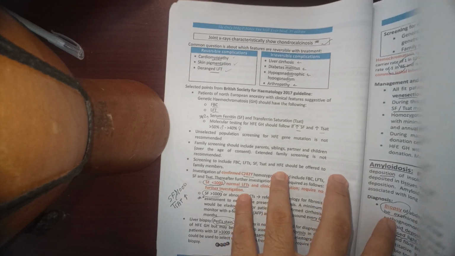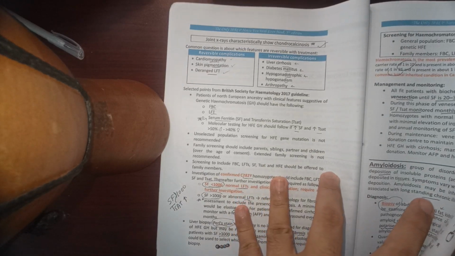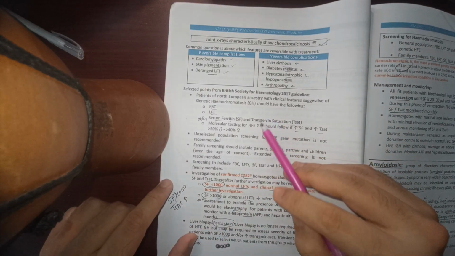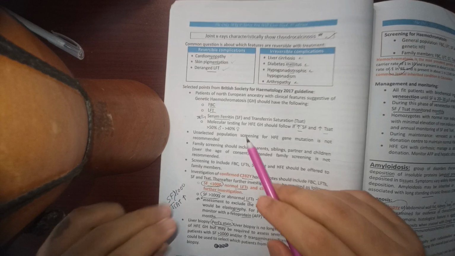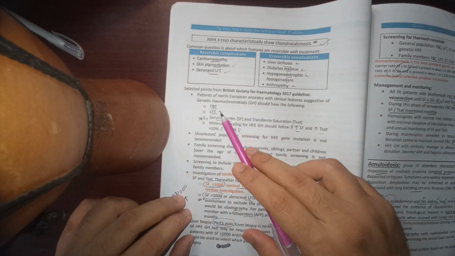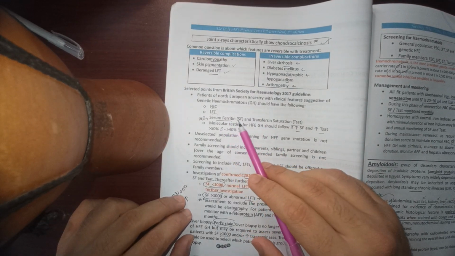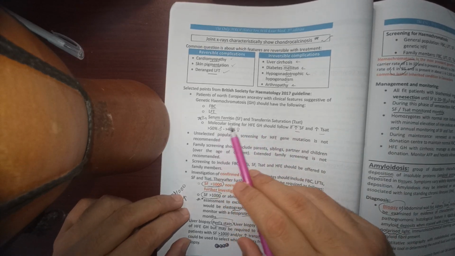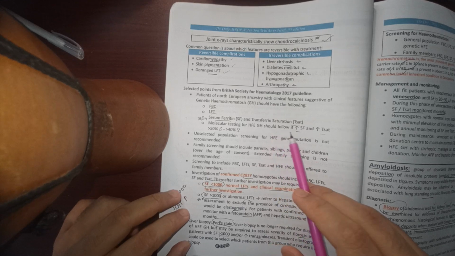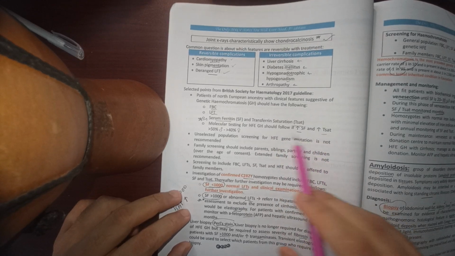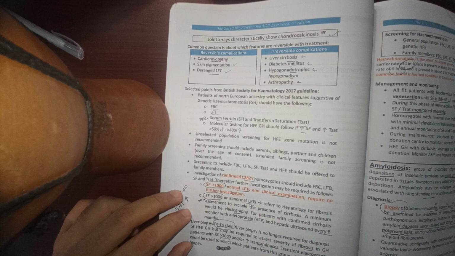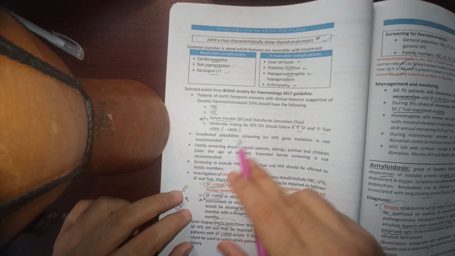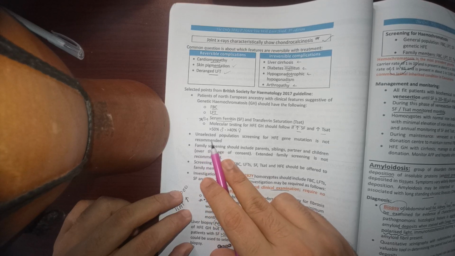Selected points from the British Society for Haematology 2007 guidelines. Patients of North European ancestry with clinical features suggestive of genetic hemochromatosis should have the following: full blood count, LFT, serum creatinine, serum ferritin, and transferrin saturation (TSAT). Molecular testing for the HFE gene should follow if serum ferritin is raised and TSAT is more than 50% or more than 40%. So when these two are raised, that's when you do the HFE genetic testing.